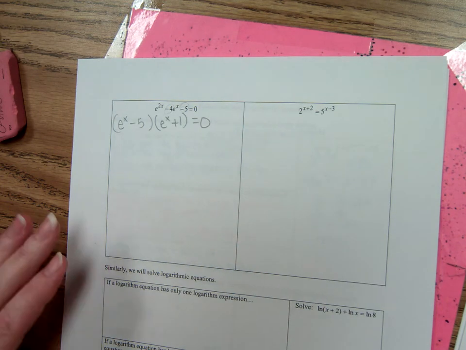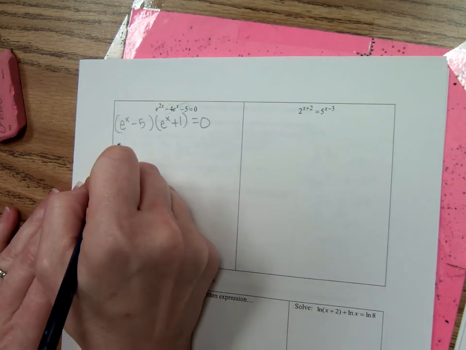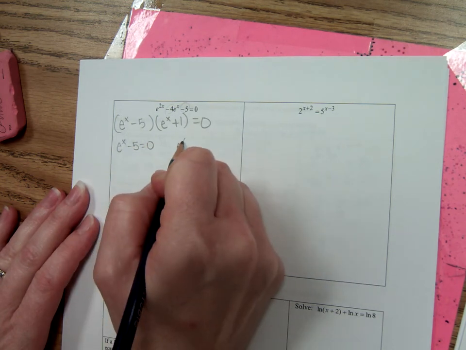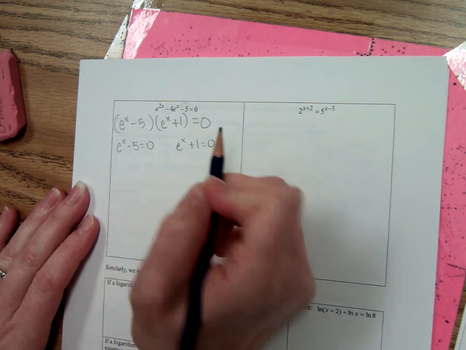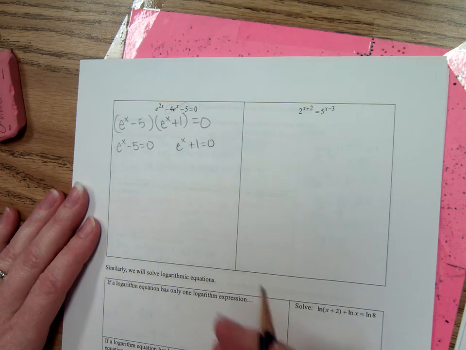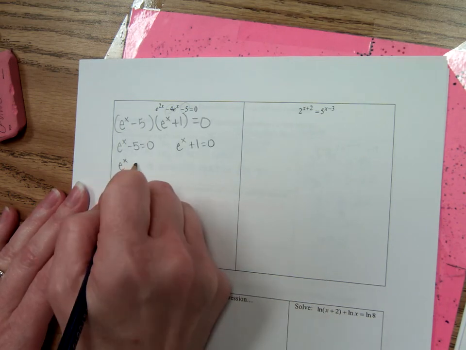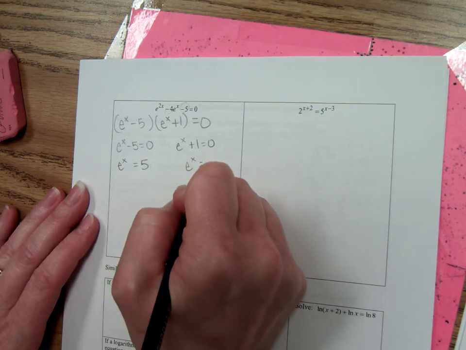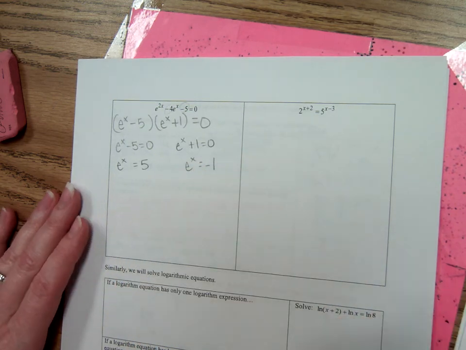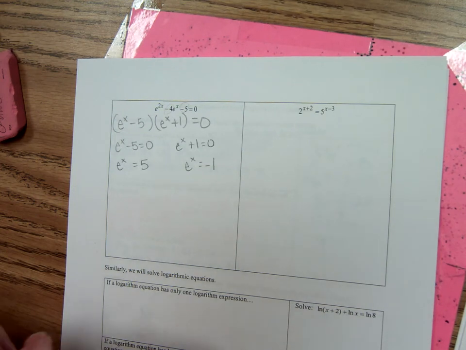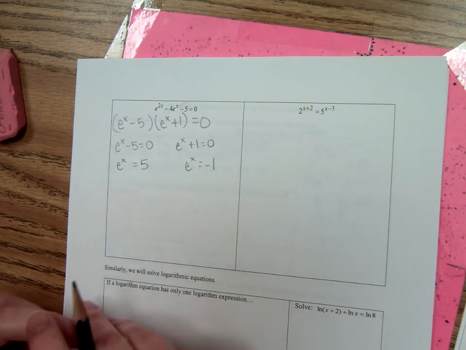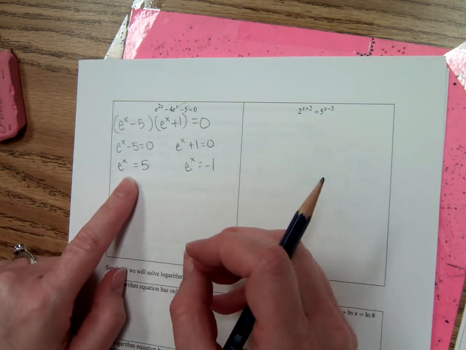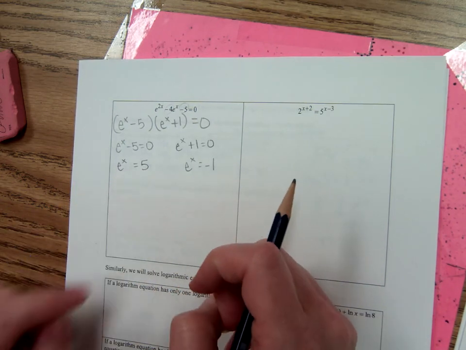All right, so e to the x minus 5 equals 0. E to the x plus 1 equals 0. So that means e to the x equals 5, or e to the x equals -1. All right, I'm going to rearrange this back into a log. Just flip it around, okay?